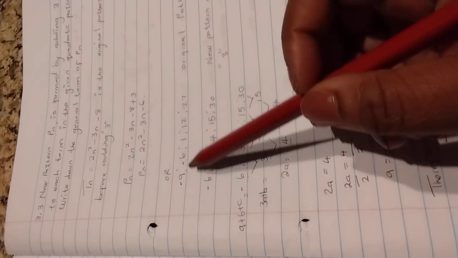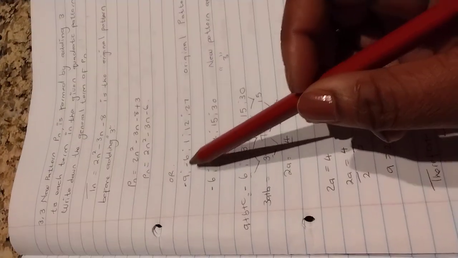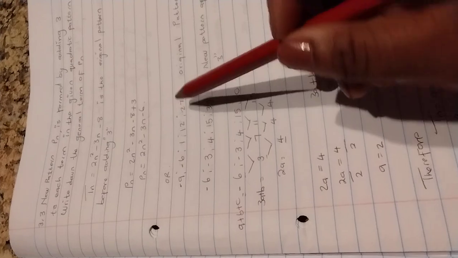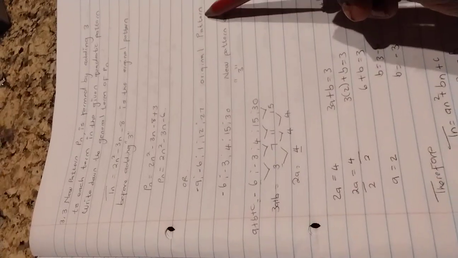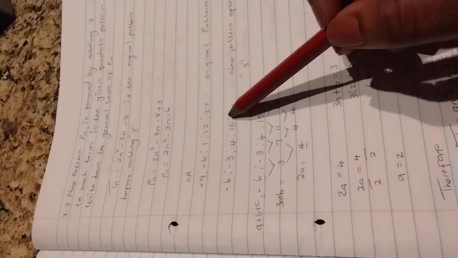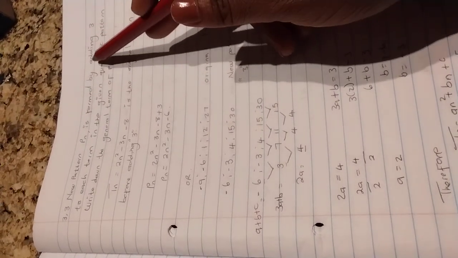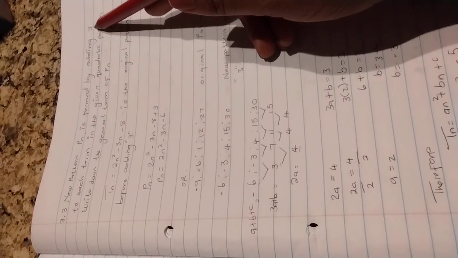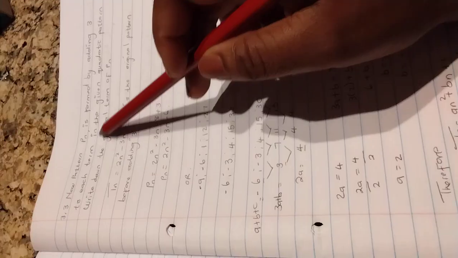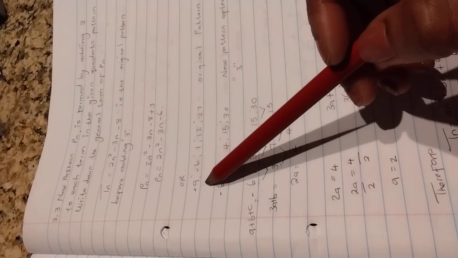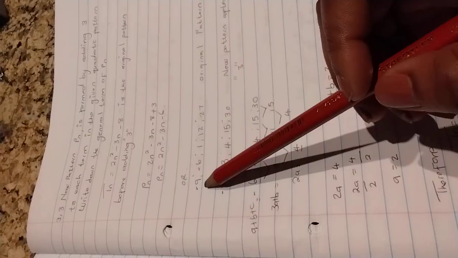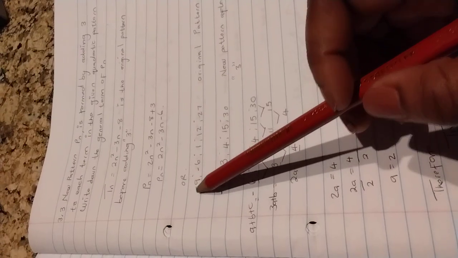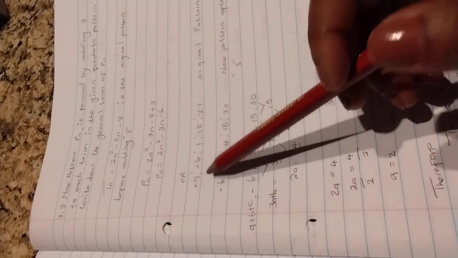Okay, so let's do this. We have our original pattern, which is minus 9, minus 6, 1, 12 and 27. So this is the original pattern. The new pattern is formed by adding 3, according to the instruction, to each term in the given quadratic sequence.